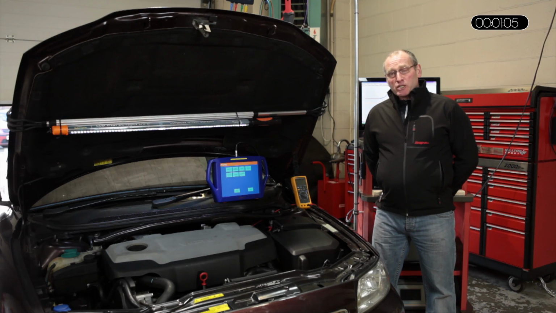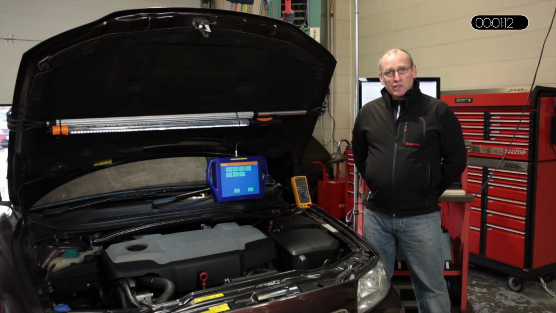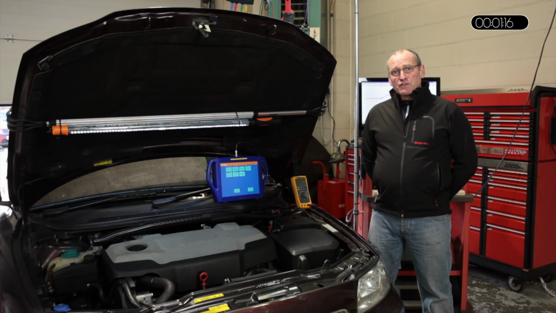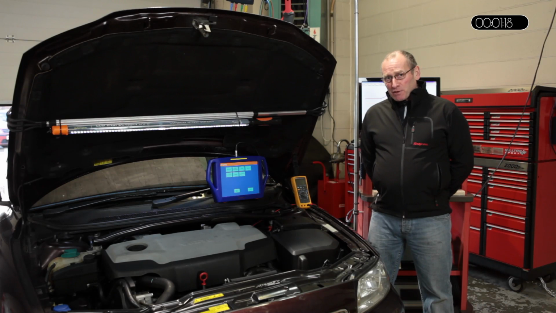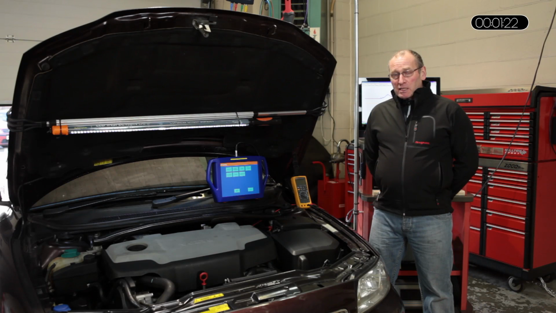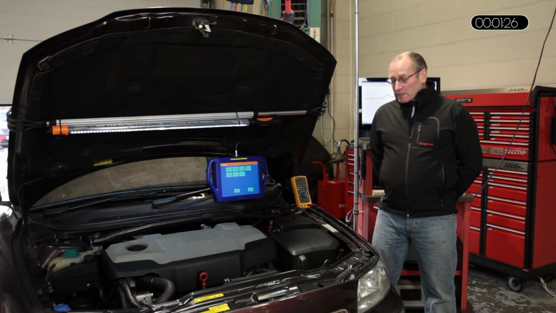DPFs essentially become blocked by the soot particles from the combustion process that the diesel engine undergoes when burning diesel fuel. So you have to take into account the functionality and efficiency of that process as a potential cause, not a symptom. The blocked DPF, of course, is a symptom. You must deal with the causes.